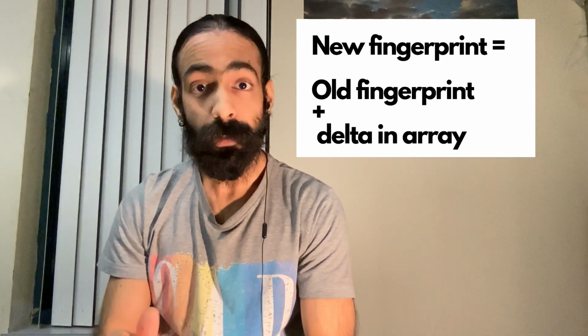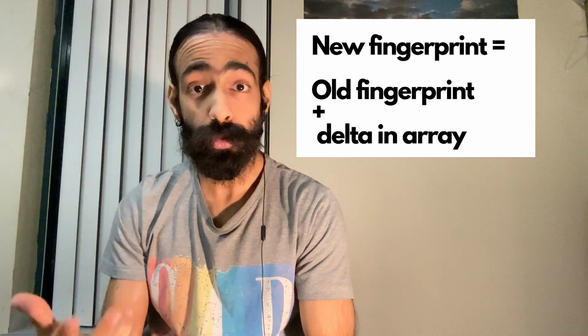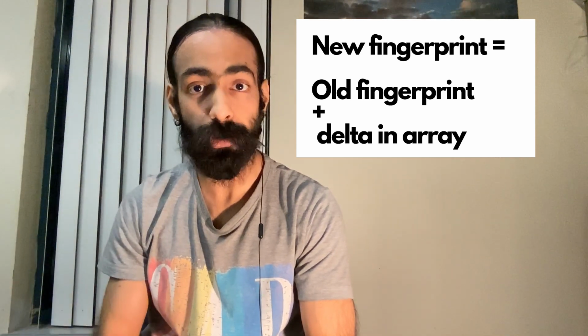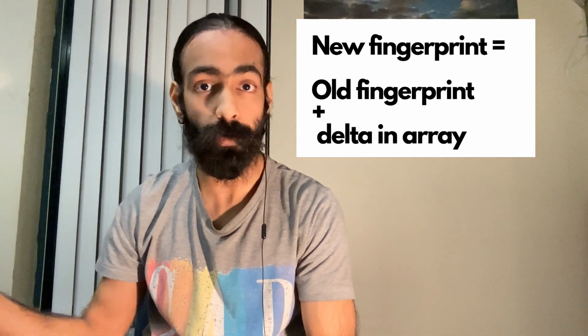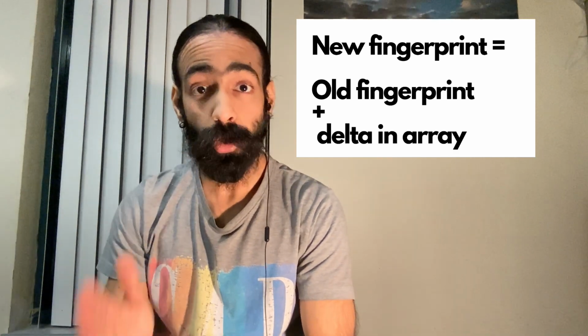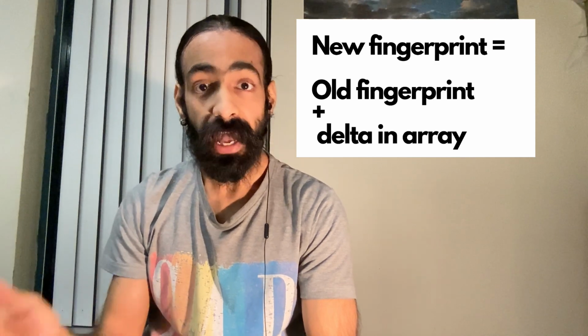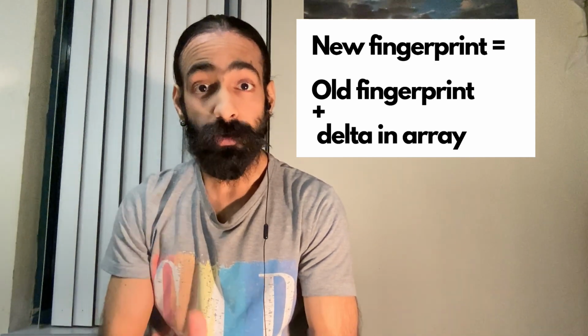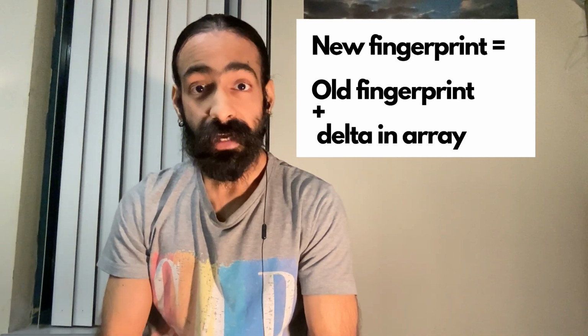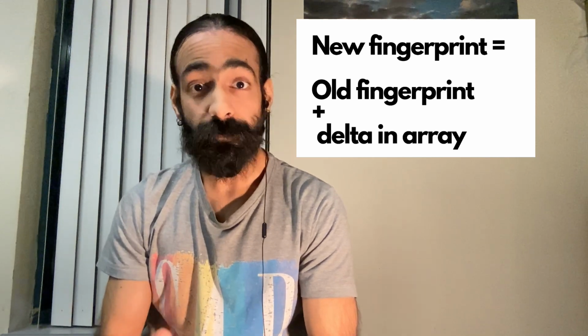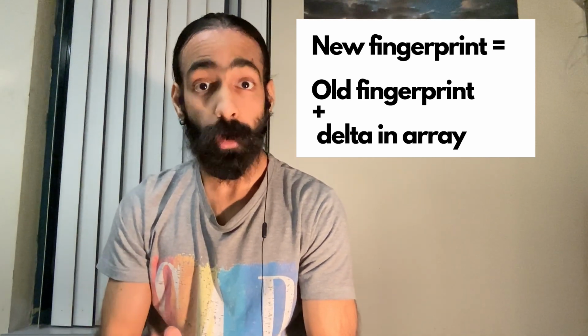Note that I still don't have any information about what actually is the value of the 10th element of the array or any other element of the array. Therefore, as long as I know the change in values of the array and I have the current value of the commitment, I can keep track of the latest value of the commitment of the array.